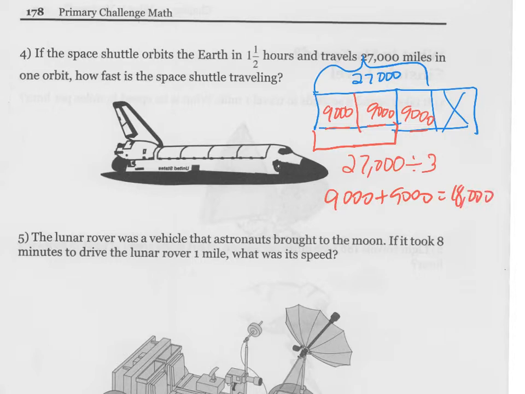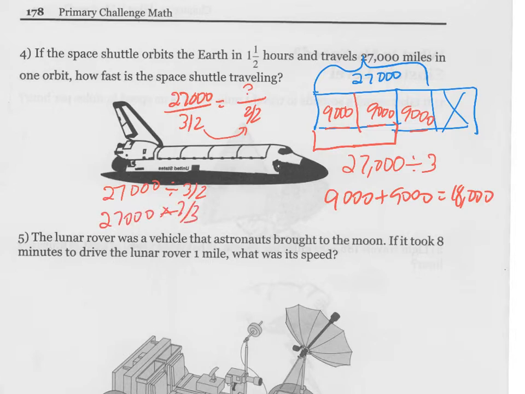Now, of course, there's a way to do this. Let's look at the ratio way to do it, and we'd say, I do 27,000 in an hour and a half, in 3 halves. How much do I do in 2 halves? Okay, so you can look at it that way. You can say, oh, well, I need to divide by 3 halves, and that would be another way to do it. So I could say 27,000 divided by 3 halves is the same as 27,000 times 2/3, which is basically what we did in that diagram, equals 18,000.